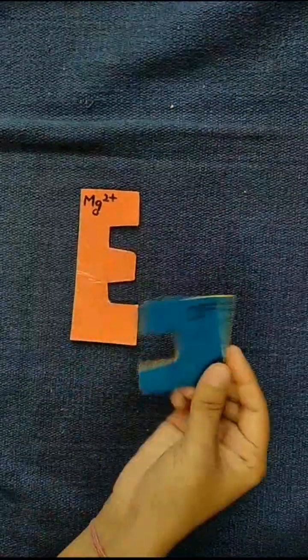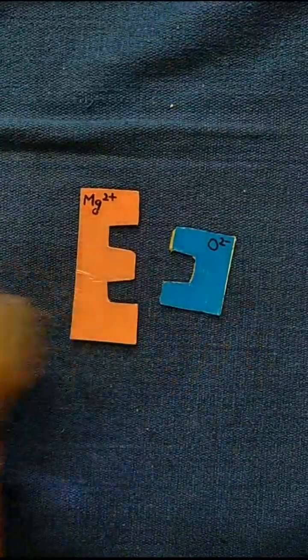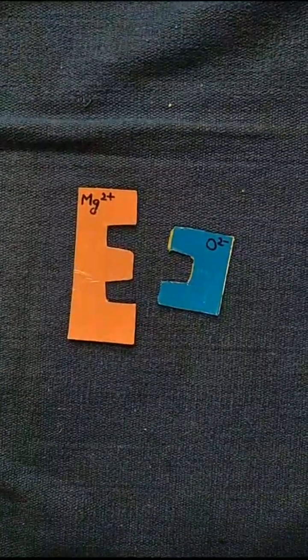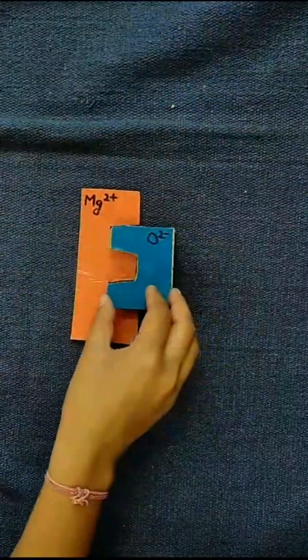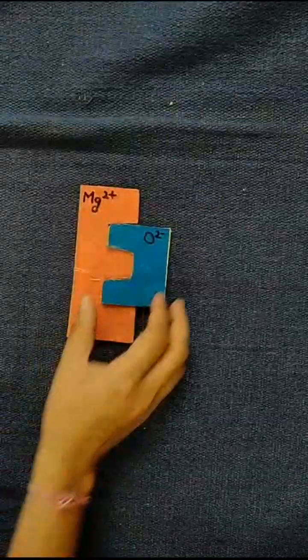So, we take oxygen and link these two in a way where they form a particular compound. Yes. So, it forms MgO. Exactly. This is how we can use different ions in order to form the different chemical formulae.